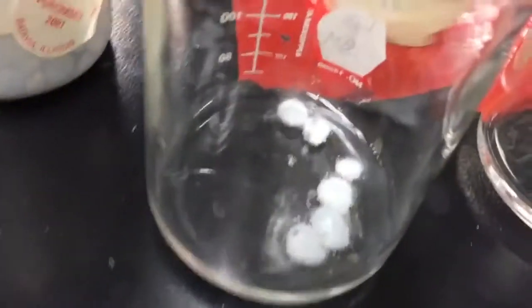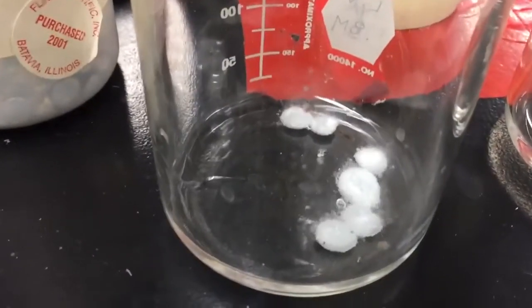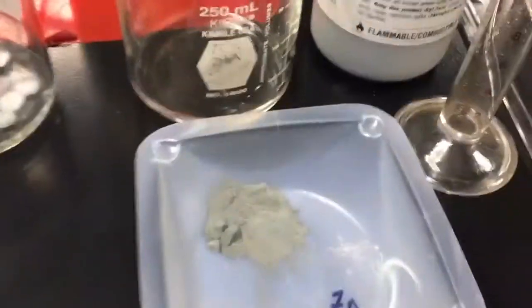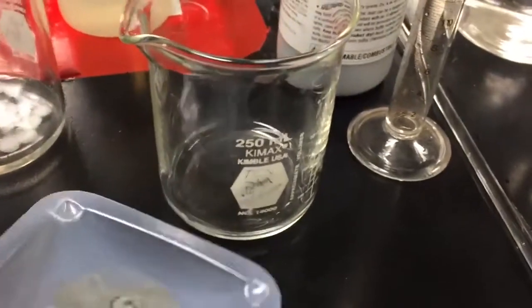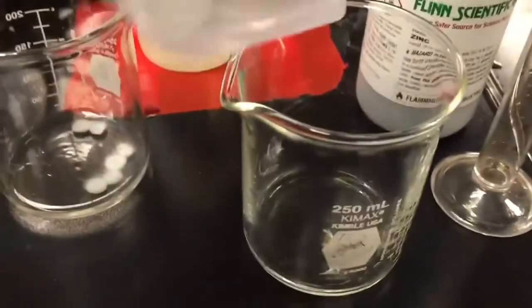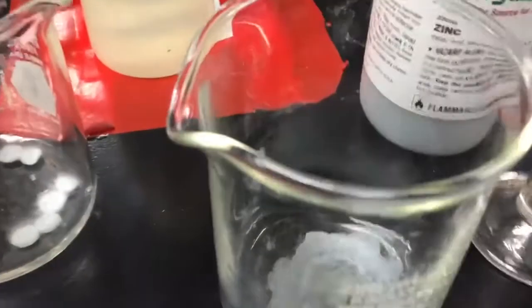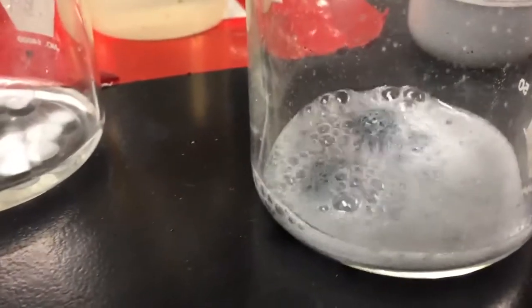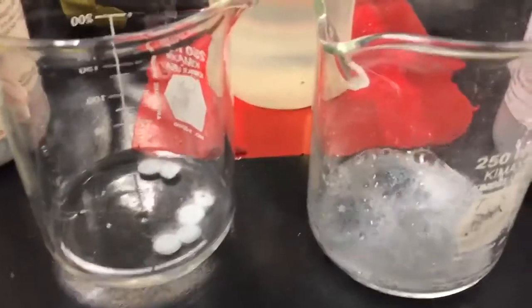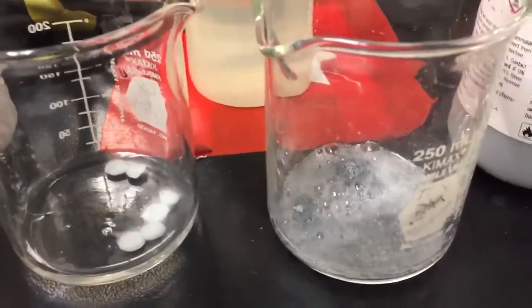Let's go ahead and see what happens when I add the ingots to the 6 molar. And as we saw just a moment ago, the rate is about the same. Now let's take a look at my zinc powder with the same concentration of hydrochloric acid. We'll see how quickly this reacts. So I'll add the powder, and you can see that as the surface area increases, there's a greater chance for collision between reacting particles, and so the rate is substantially faster. So that would be an increase in surface area, increasing the rate of a reaction.